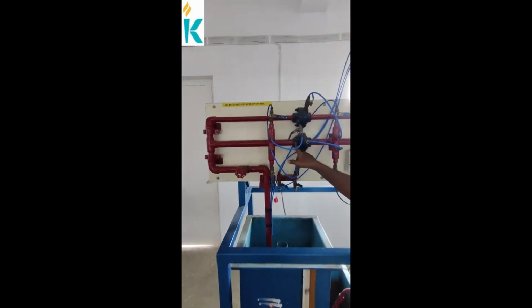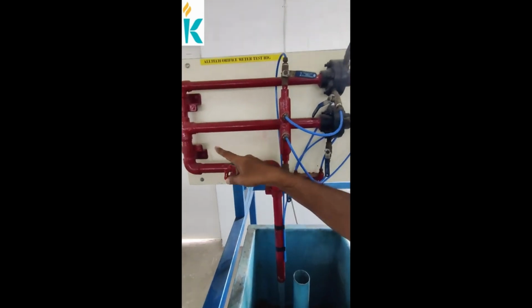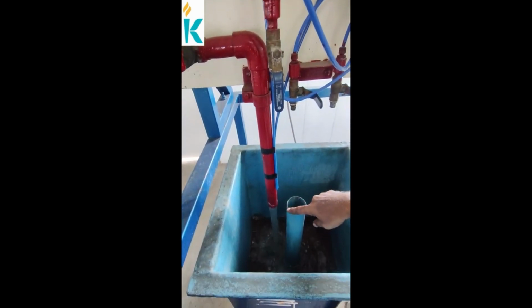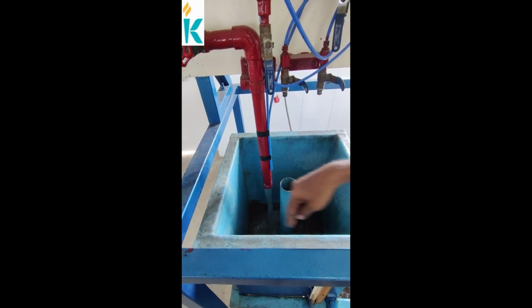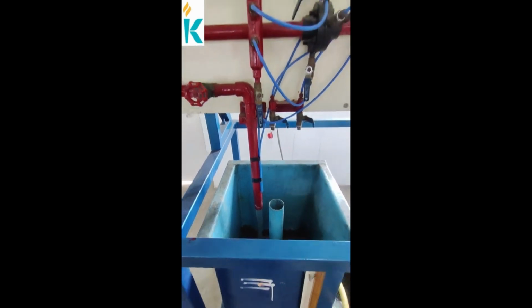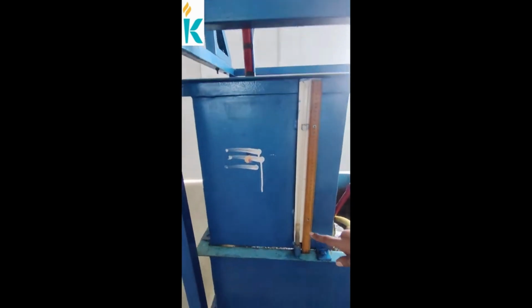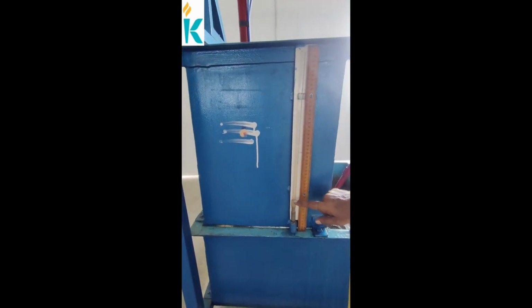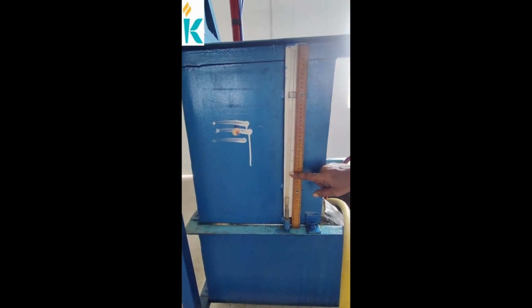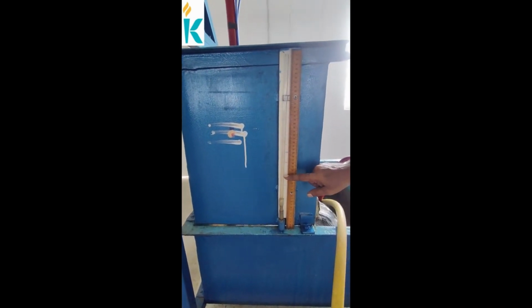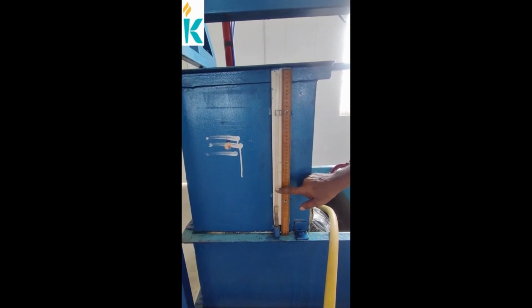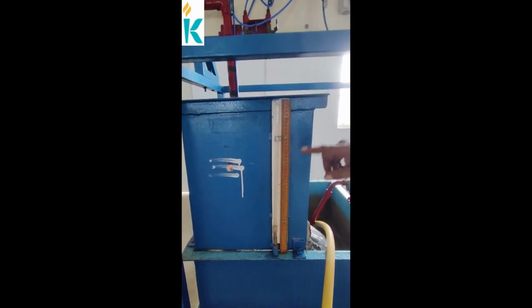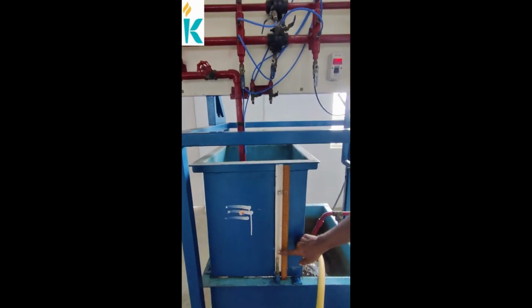This is the outlet of the orifice. From the outlet of the orifice, the discharged water is collected in the collecting tank. In this collecting tank, for the 10 centimeter rise of water, the time taken is noted on your stopwatch and recorded in the tabulation. That is the first reading.